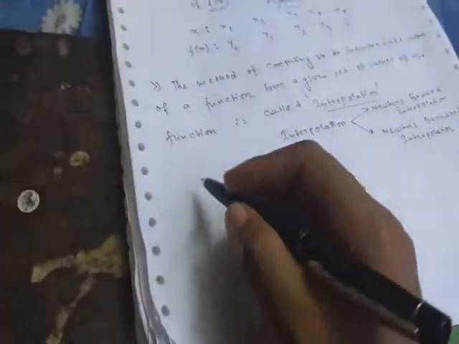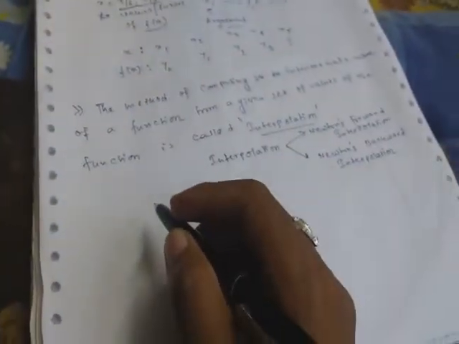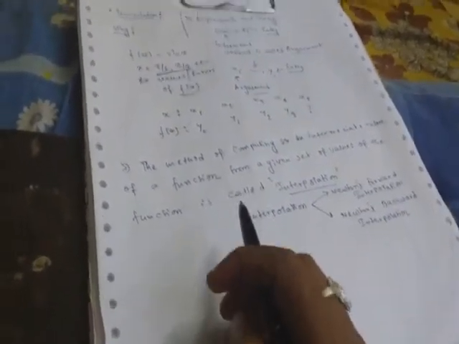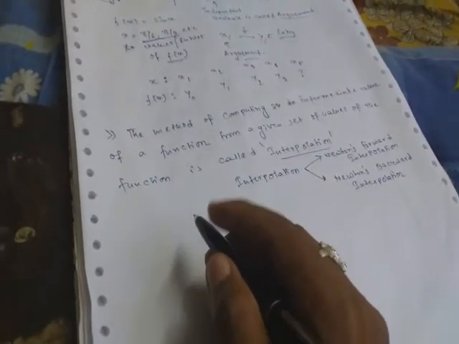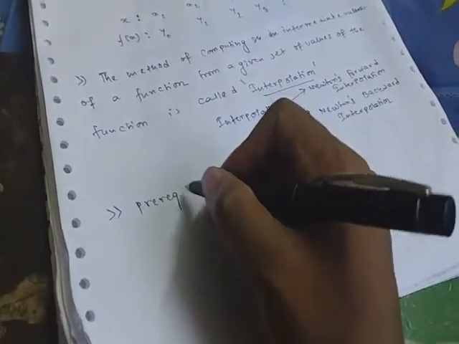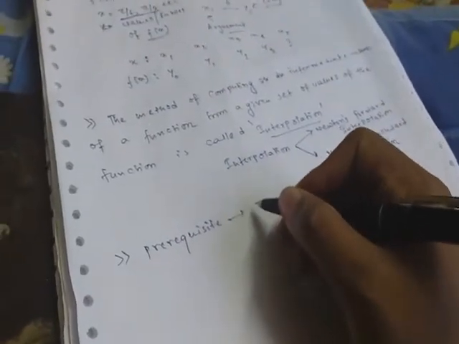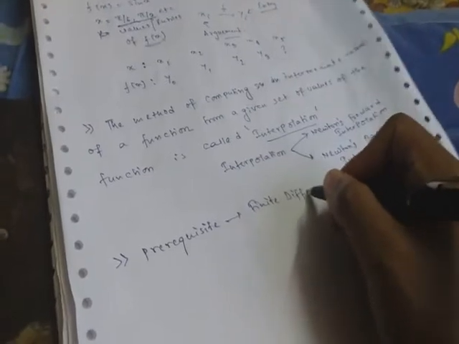Now, everything in statistics and physics or in any subject needs a prerequisite. So to study this method of interpolation, there is a prerequisite known as finite difference.